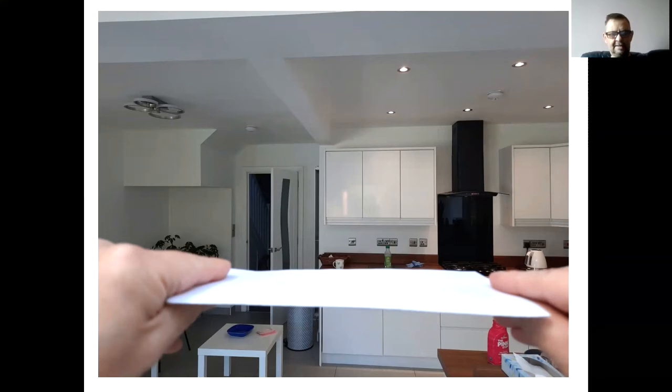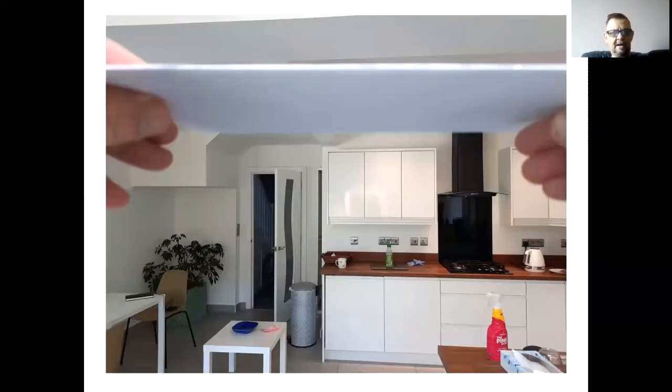It's coming out at 90 degrees from yourself. And if you hold it in front of yourself like this, it's below eye level. So therefore I can see the top of the piece of card. If I raise my hands up, keeping them at right angles like that, and I go too high, of course I'm going to see the bottom of the cardboard.